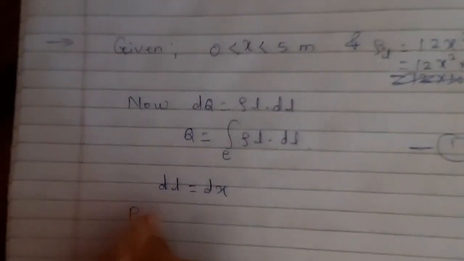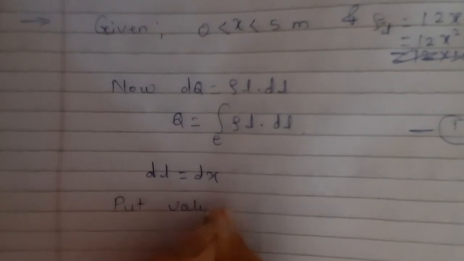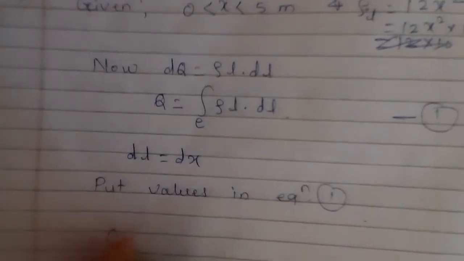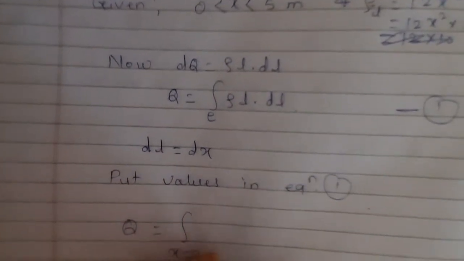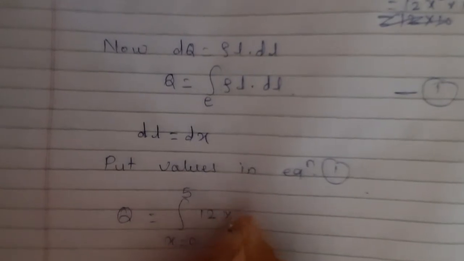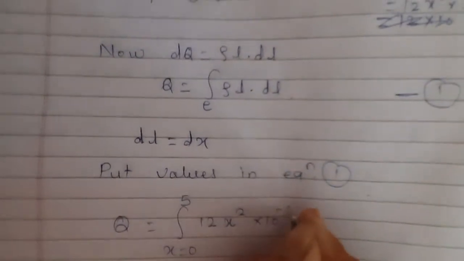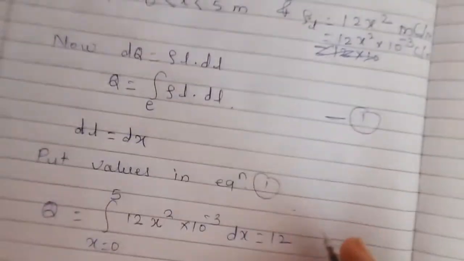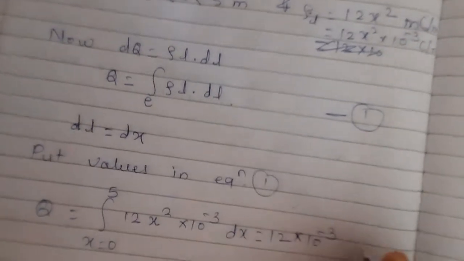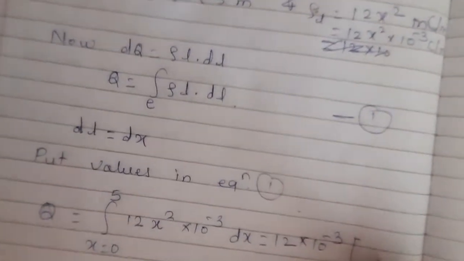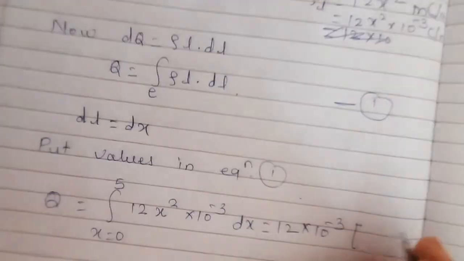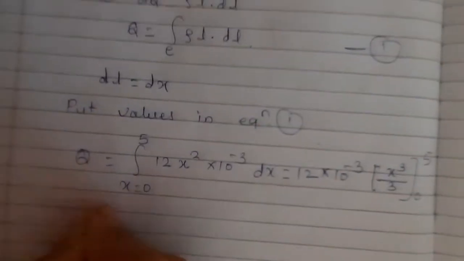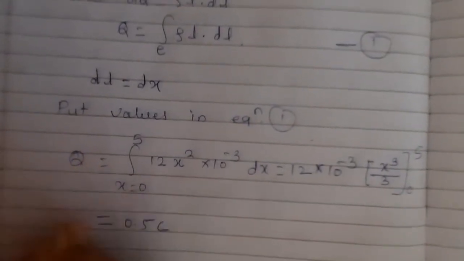So put the values in equation 1. We get q is equal to integral x goes from 0 to 5, 12x square into 10 raised to minus 3 dx. So 12 into 10 raised to minus 3 is taken outside, and it is the integration of x square, x cube by 3, from 0 to 5. So by solving this we get the answer 0.5 coulomb.